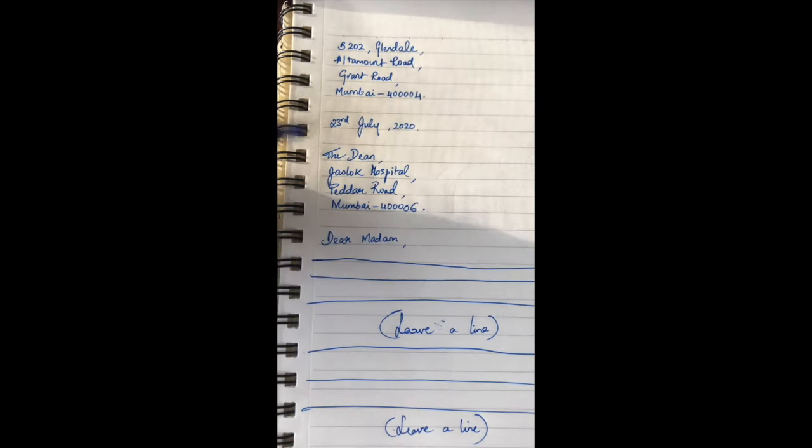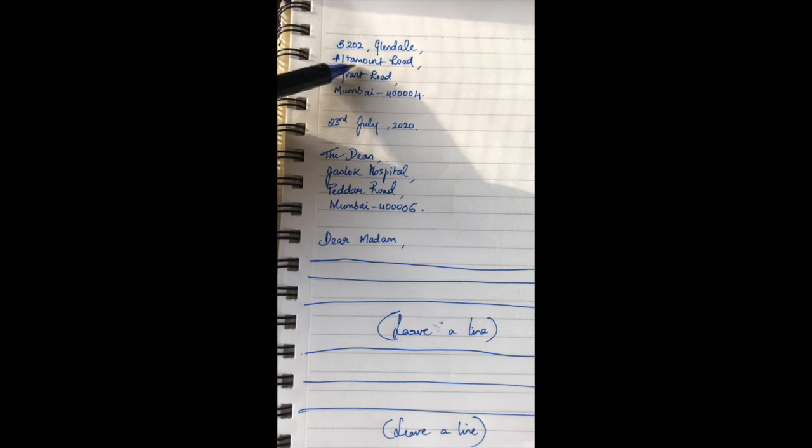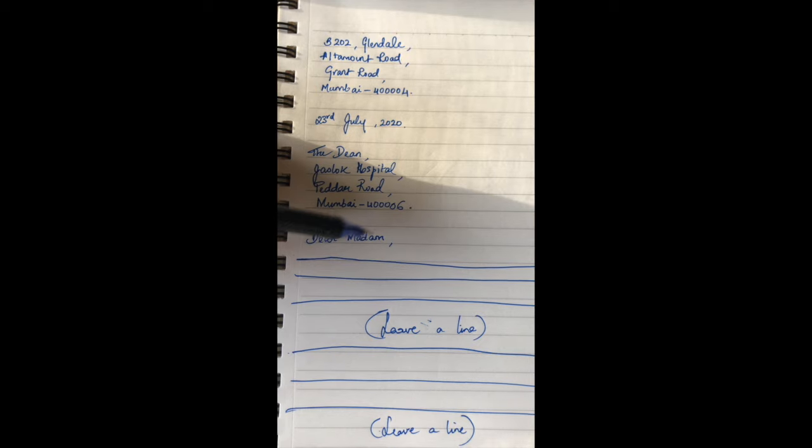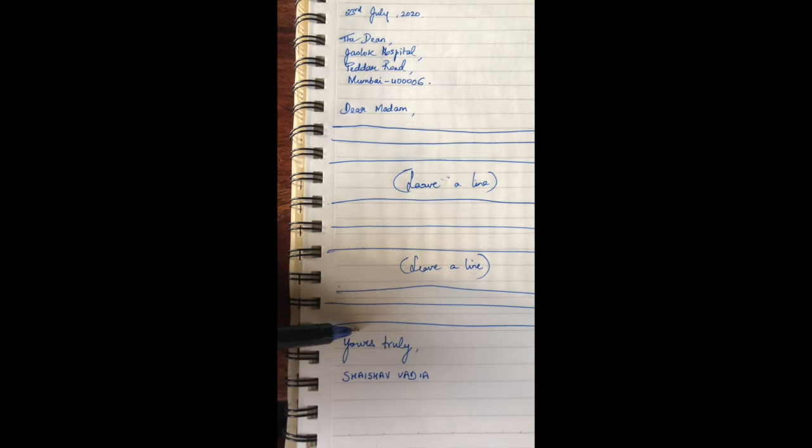I am too lazy to actually give you the box or the block format for an informal letter. Only thing that changes in an informal letter is this address stays, this entire thing disappears. Instead of Dear, the name of whoever you are writing to will come. Same concept, yours lovingly, then the first name. That would become the block or the box format for your informal letter.